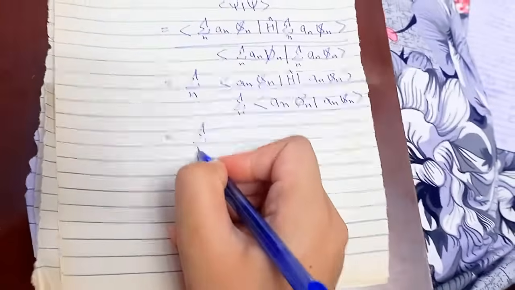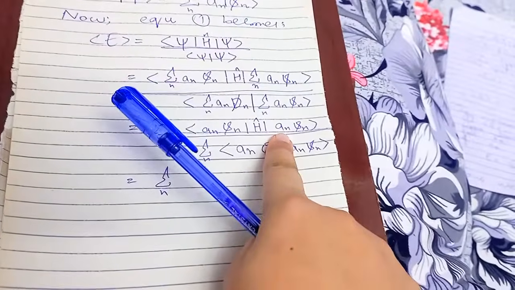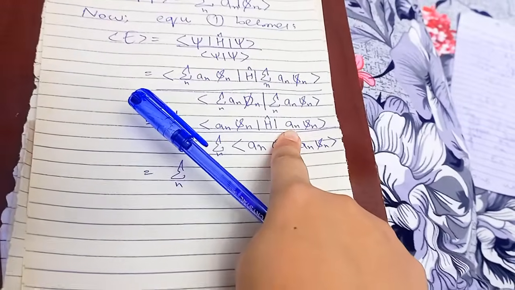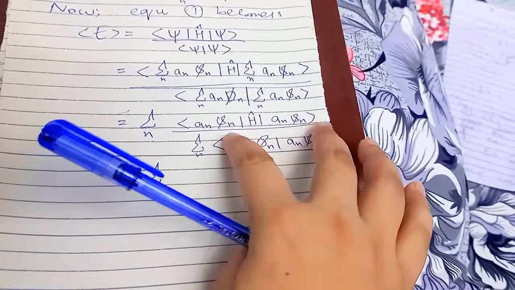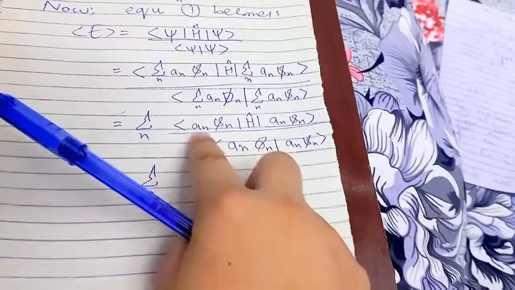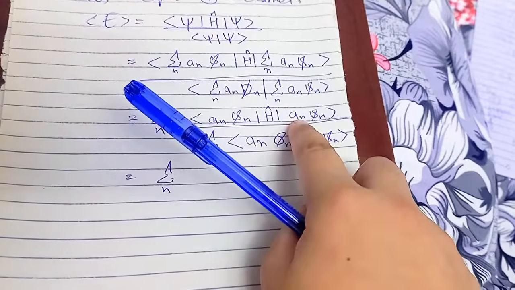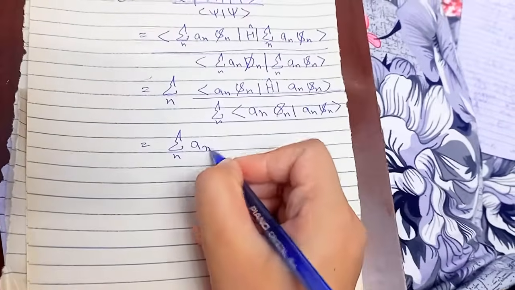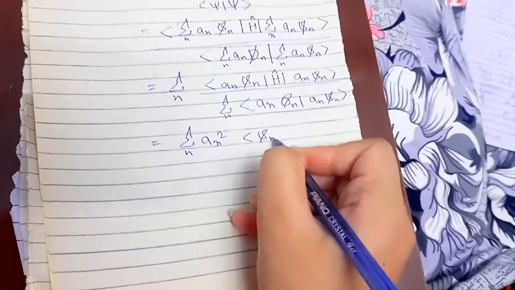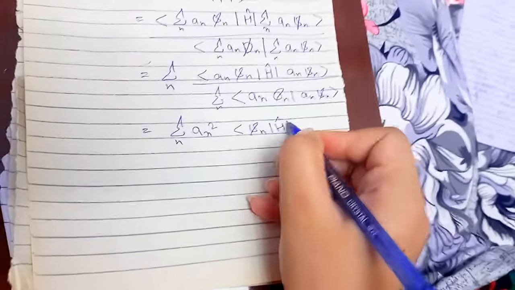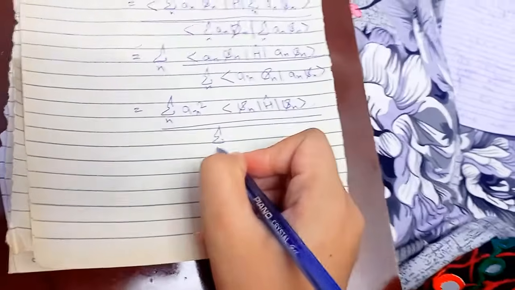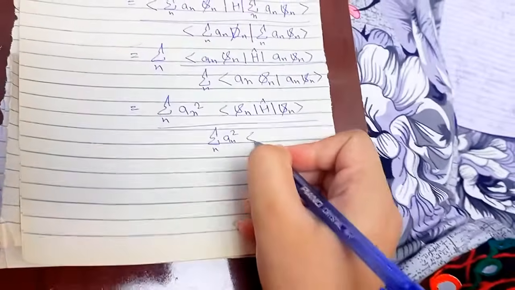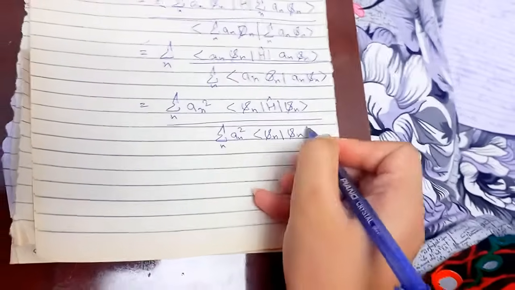Now this is an and this is an, and they are both constants, and constants can come out of the integration. This is actually the integration, so they can come out of the integral. And this an and this an, they both multiply, since they are same, so it becomes an squared, and what we are left with is psi n, and in the denominator the same thing happens, and we are left with psi n this.